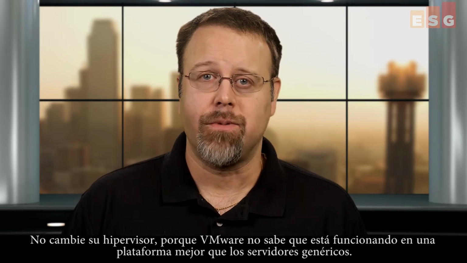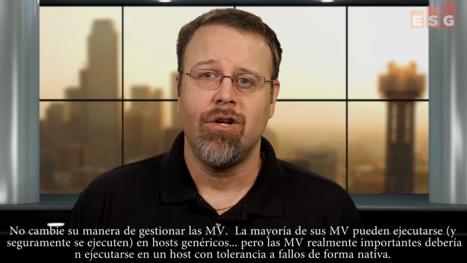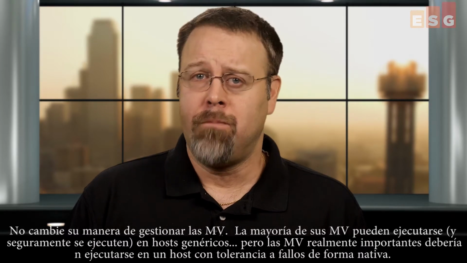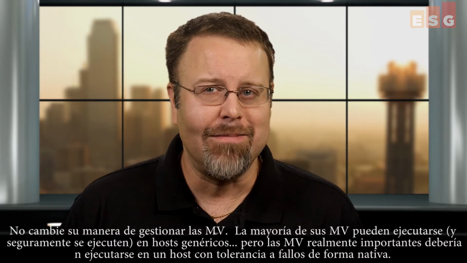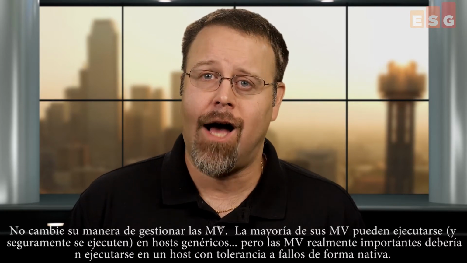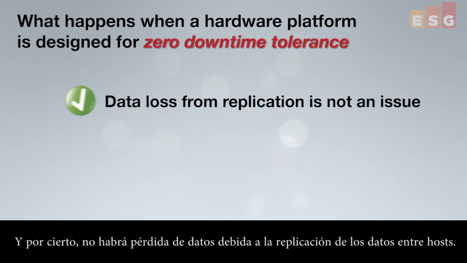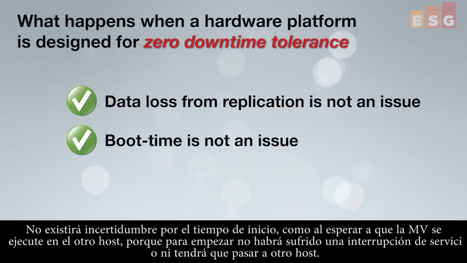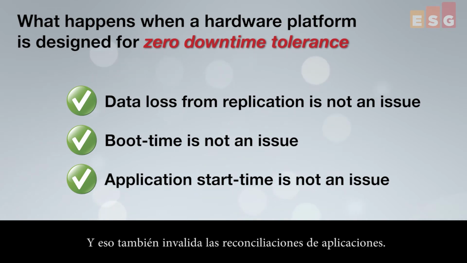Don't change your hypervisor, because VMware doesn't know it's running on a better hardware platform than commodity servers. Don't change how you manage your VMs. Most of your VMs can and likely do run on generic hosts, but the really important VMs should run on natively fault-tolerant hosts instead. And oh, by the way, you won't have the data loss caused by replicating data between hosts. You won't have the boot time uncertainty of waiting for the VM to come up on the other host, because it didn't go down in the first place, nor did it have to move to another host. And that negates the application reconciliations as well.